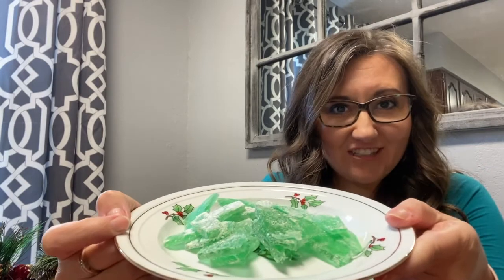So here's my favorite part of the whole cooking process. I get to taste it. Look how yummy this looks. So let's taste one of our cinnamon candies. I'm gonna pick a little one. Oh, that's so good. It just tastes like Christmas. So cinnamony and sweet, and we did a really good job today.